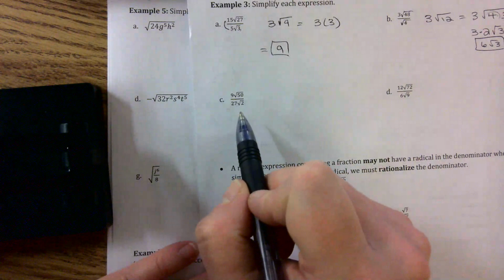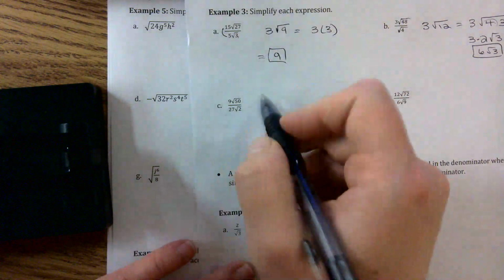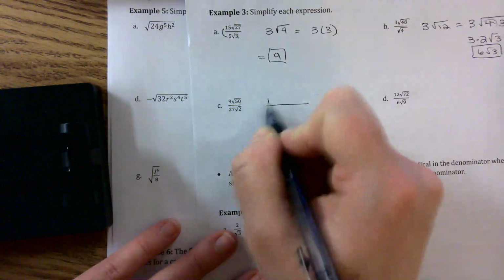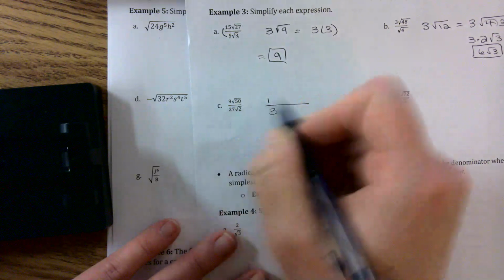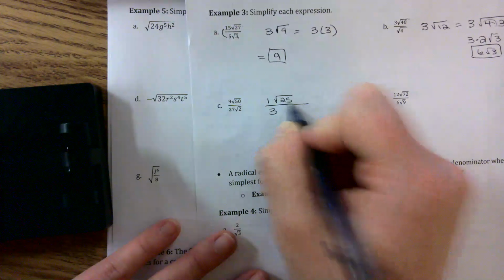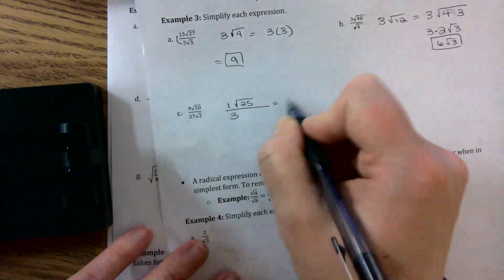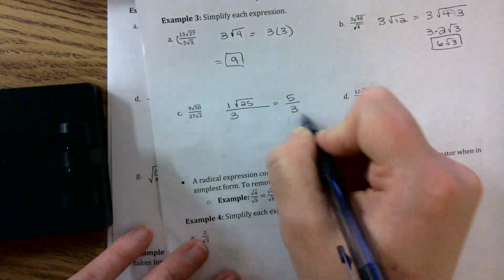Here, 9 over 27 is the same thing as 1 over 3. 9 can go into 27 3 times. 50 divided by 2 is the square root of 25. Square root of 25 is 5. So your answer is 5/3.